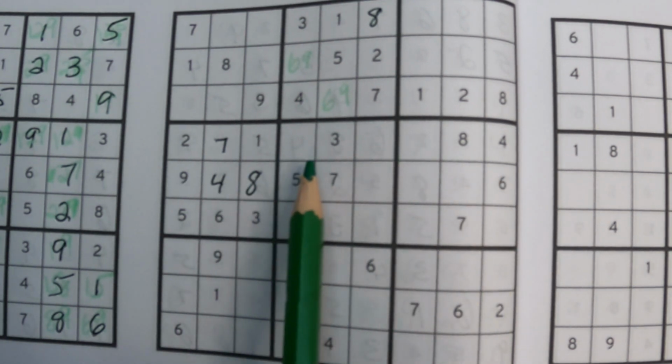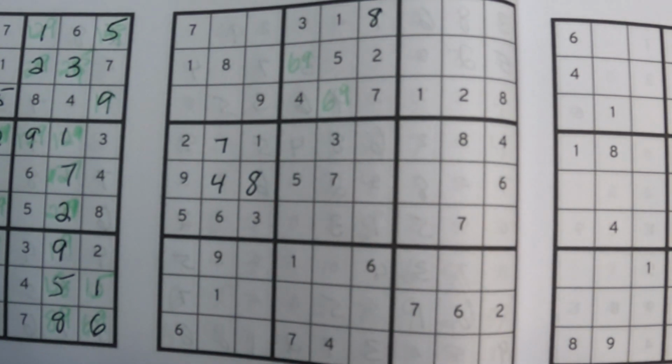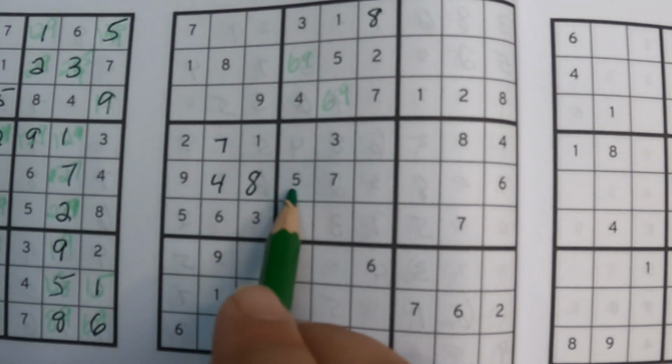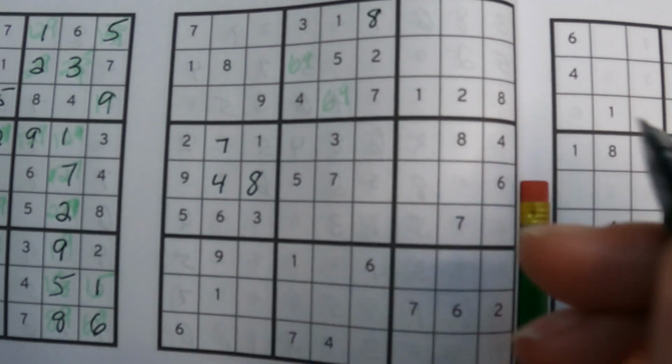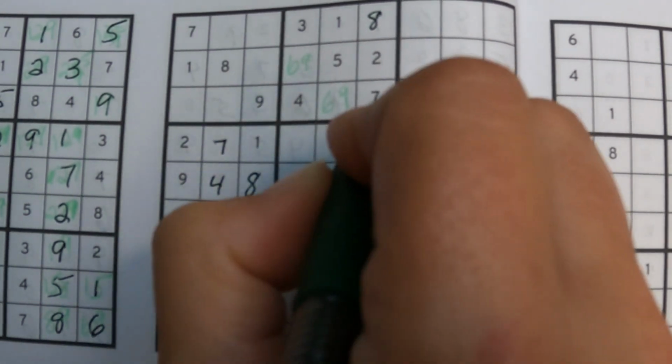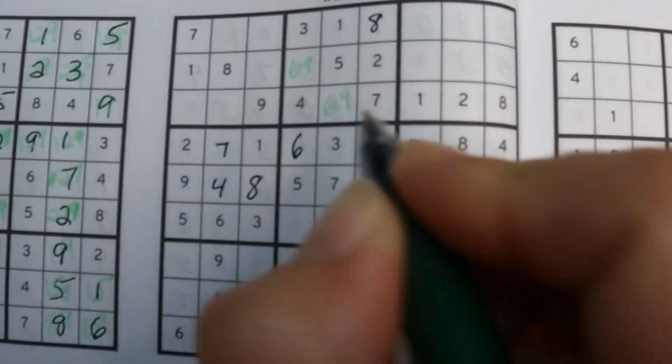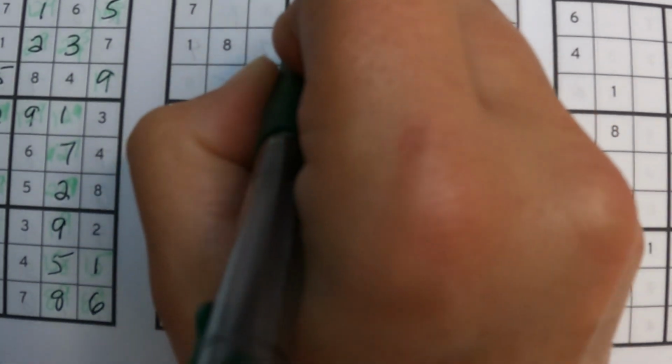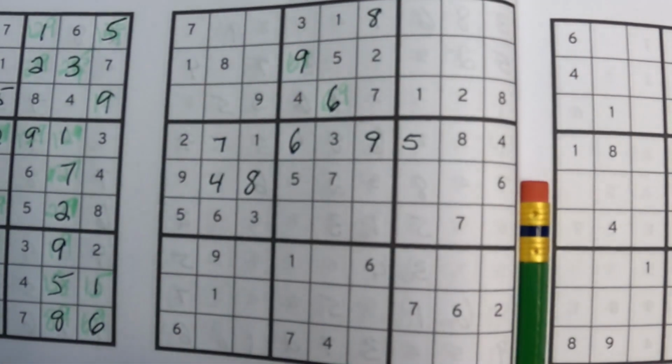For this row, we're missing 5, 6, and 9. We've got the 5 covering both of these boxes, so our 5 has to be here. We've got a 6 here, so 9, 6. That 6 makes this our 9, 6.